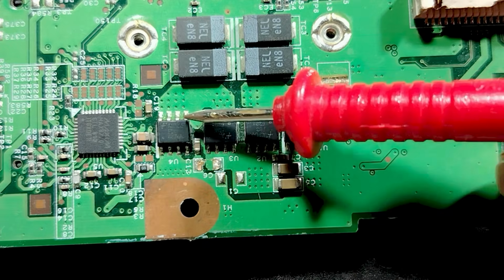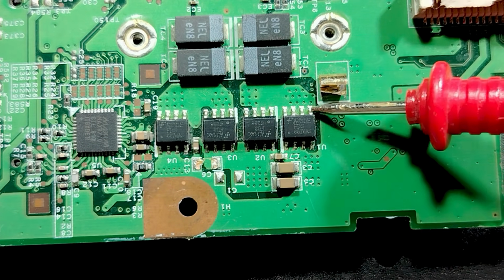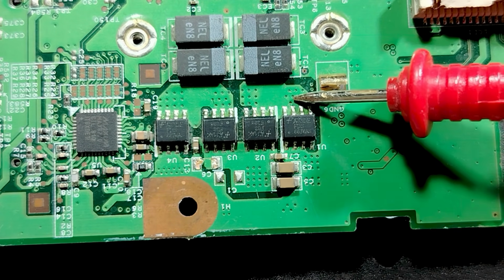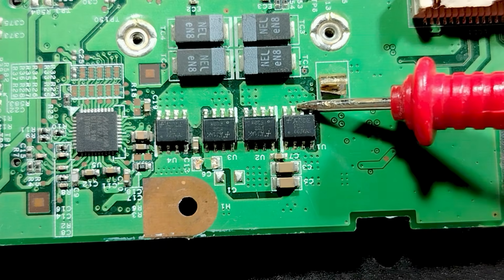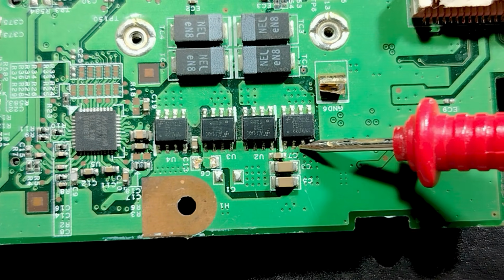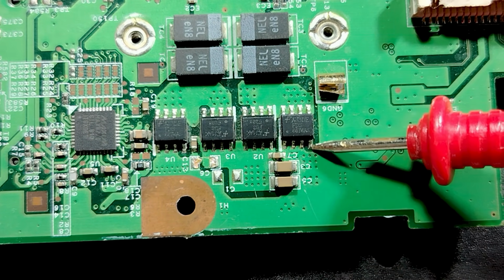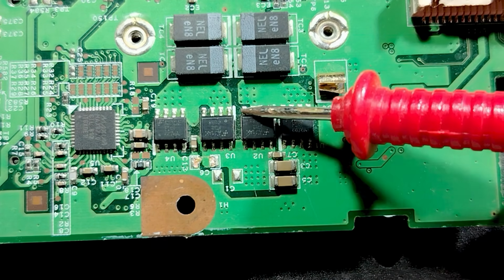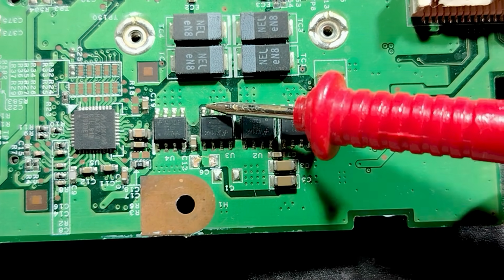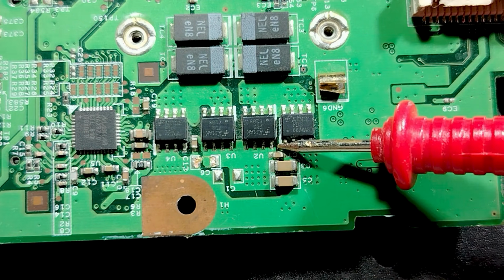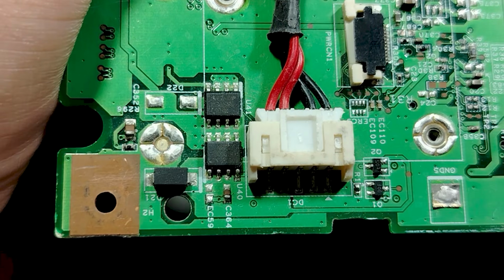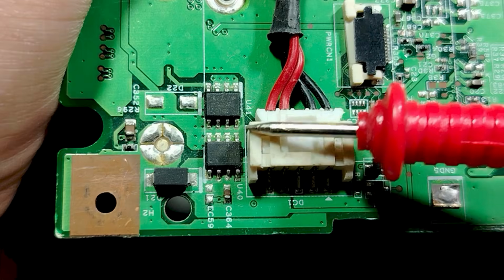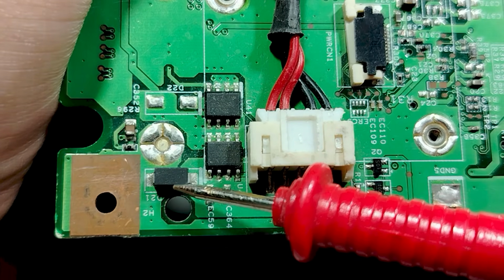Here we have other MOSFETs. Just to understand, you see 4 pins connected to this area. This is drain. Here we have 3 pins connected together and 1 isolated pin. Same here, 3 pins, 4 pins, 1 pin. This is MOSFETs. Easy. When you get a no power board, this is the first thing to check.